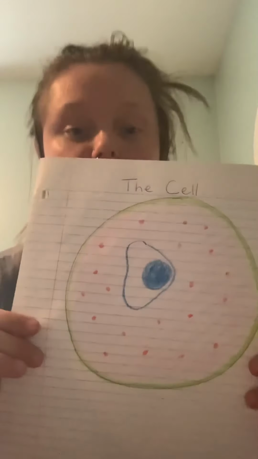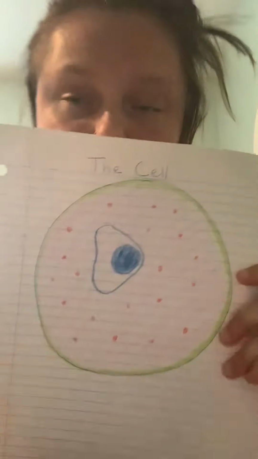The third thing that I want to talk about is the nucleus, which I have colored on my cell in blue here. The nucleus is kind of the brains of the cell. It holds all of the DNA and the instructions for what everyone's supposed to do, where they're supposed to be doing it, and how it's supposed to be done. Without the nucleus, the cell would not be able to function because it holds all of the information needed to do so.